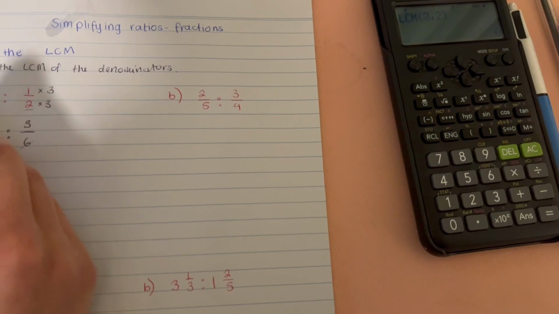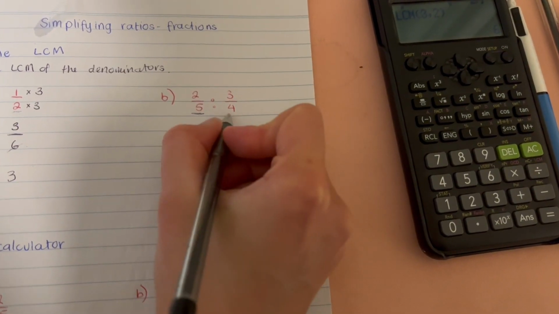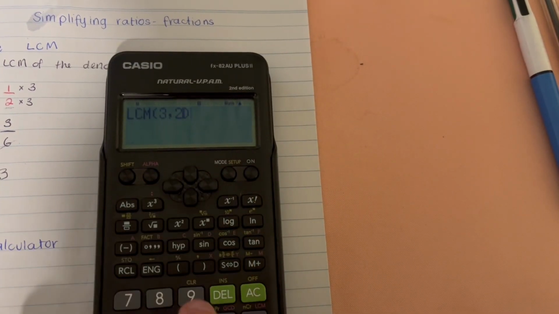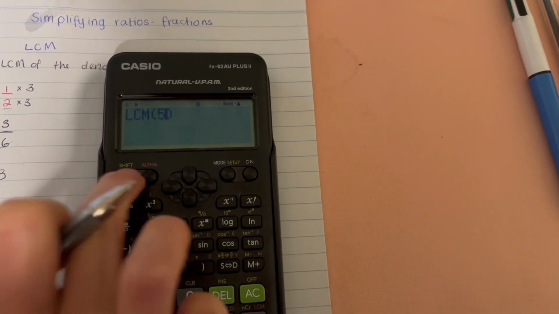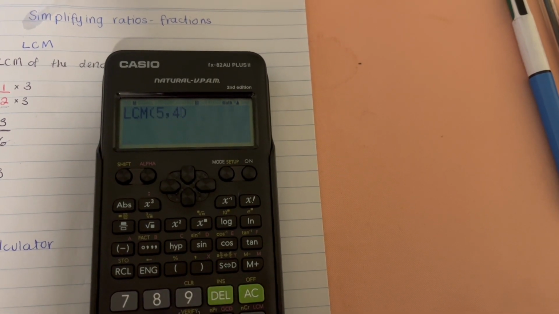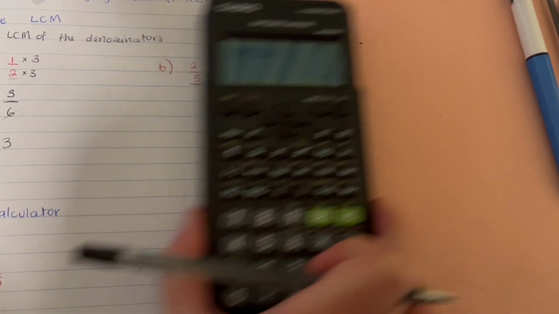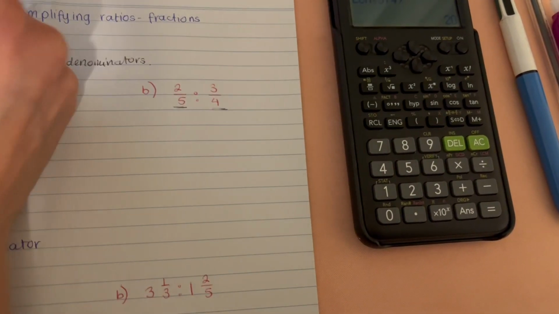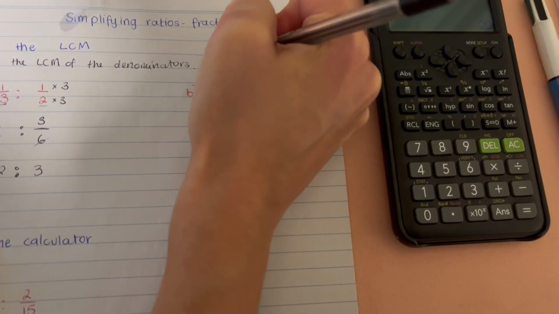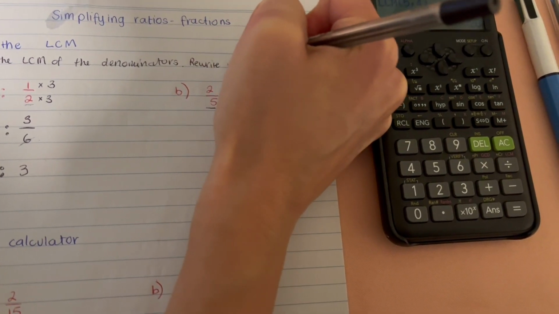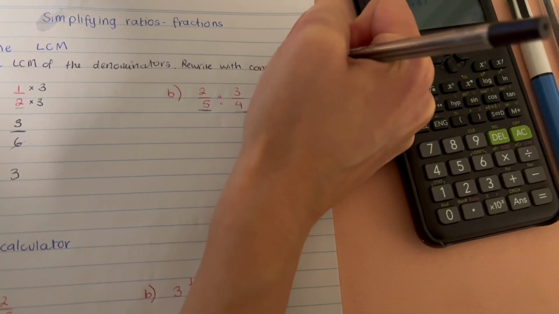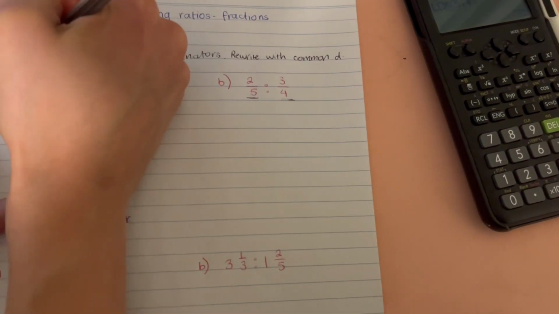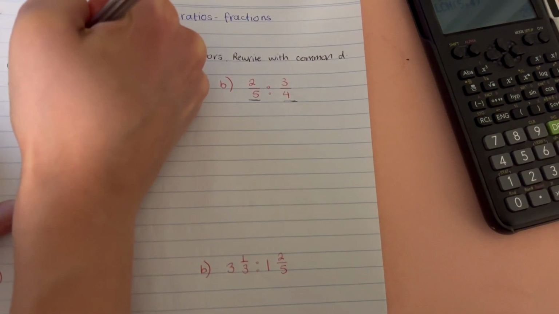Okay, so the first step was find the LCM of the denominators. These are my two denominators, so I'm going to put that into my calculator. 5, 4. Okay, my lowest common multiple is 20. So I should have put up here, find the LCM of the denominators. Step 2: rewrite with common denominators. And then our step 3 over here was remove denominators.